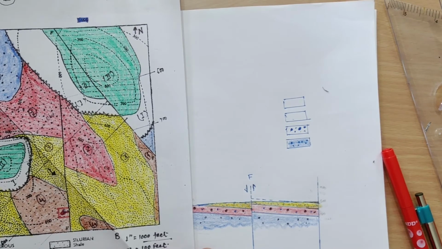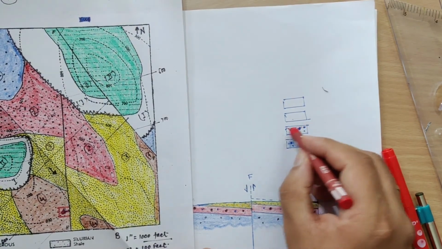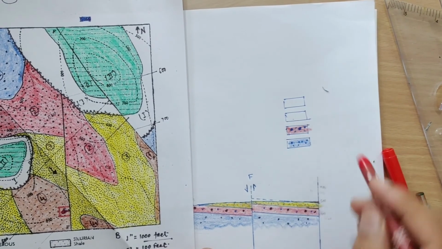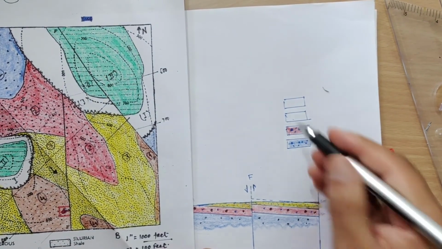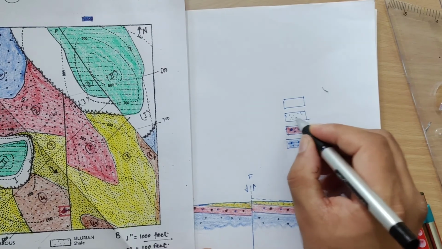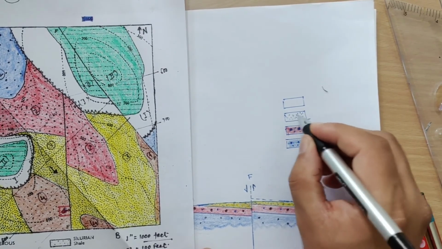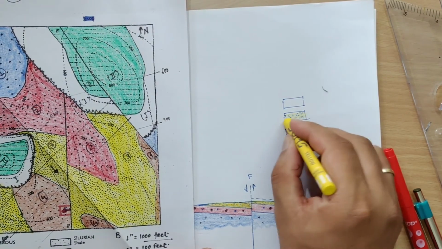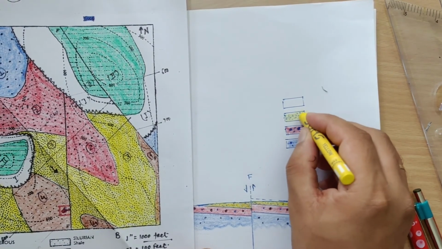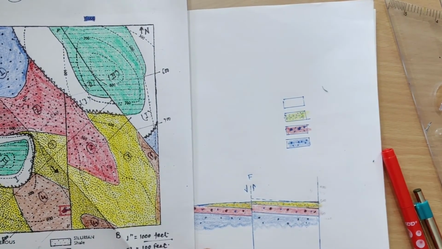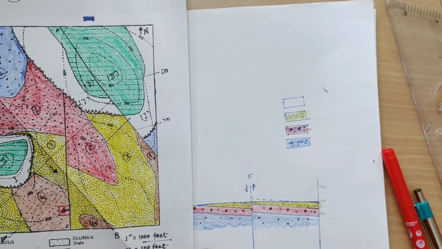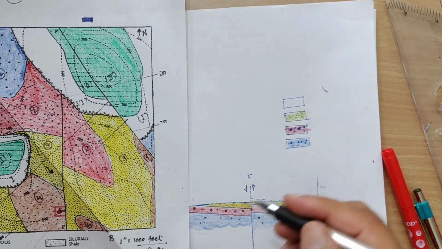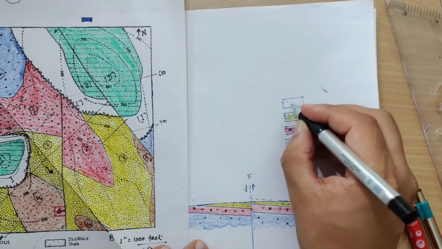Grit is represented by red color symbol. Then we have mudstone. And ultimately we have the Silurian shale that is represented by brown color symbols.